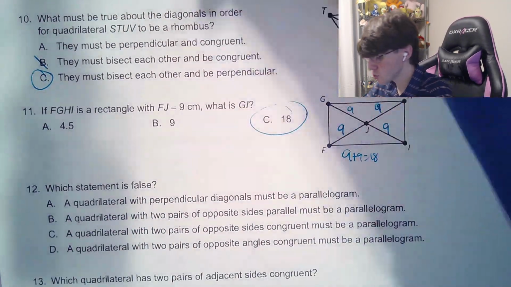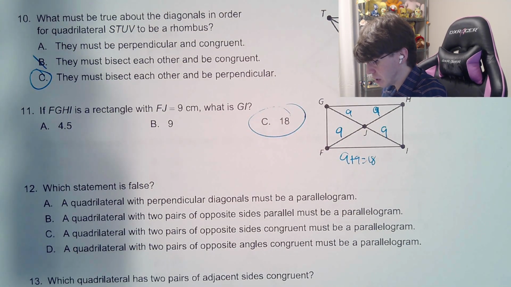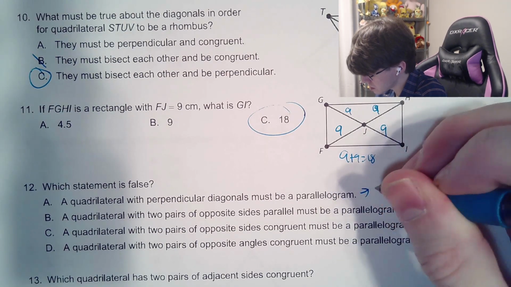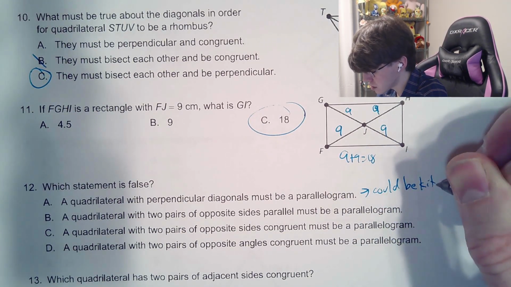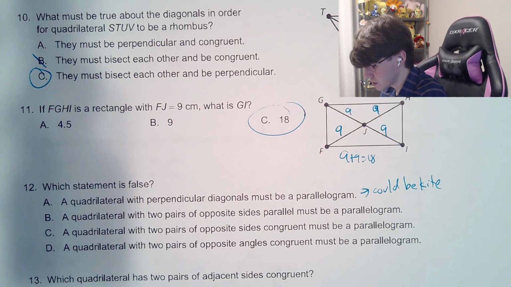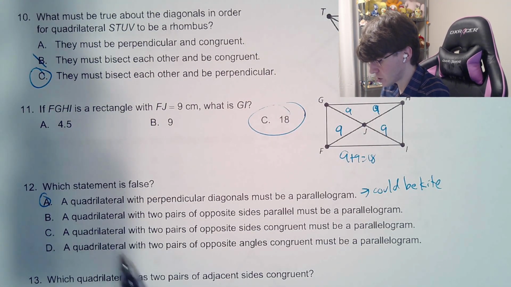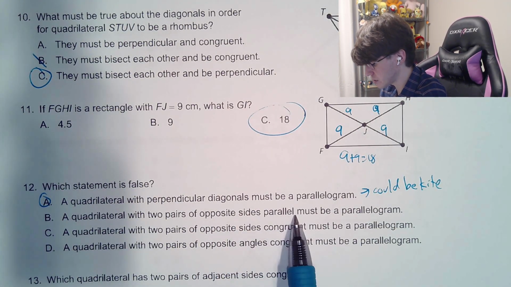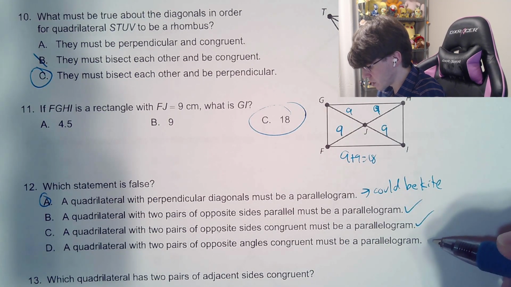Number 12. Which one is a false statement? A quadrilateral with perpendicular diagonals must be a parallelogram. No, it could be a kite. Oh, so we're done right away, right? That is a false statement. Well, I guess we can just read through the other ones, making sure they're true statements. A quadrilateral with two pairs of opposite sides parallel must be a parallelogram. That is a true statement. A quadrilateral with two pairs of opposite sides congruent must be a parallelogram. That's a true statement.